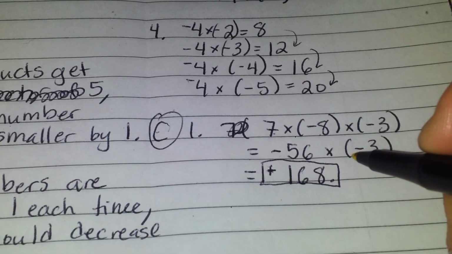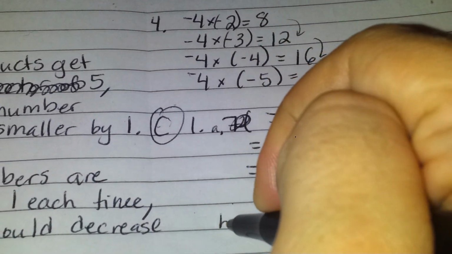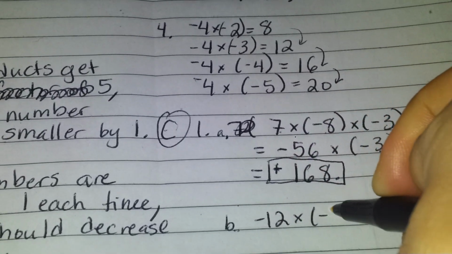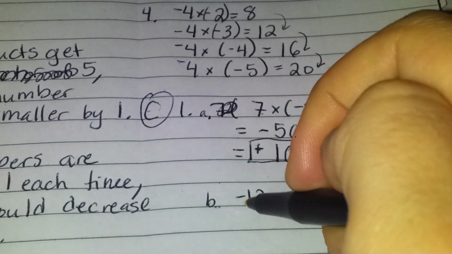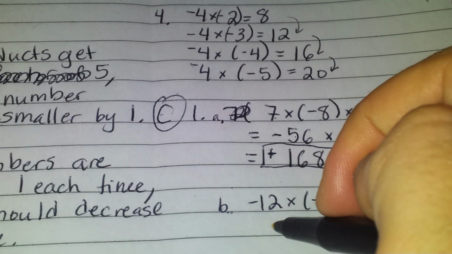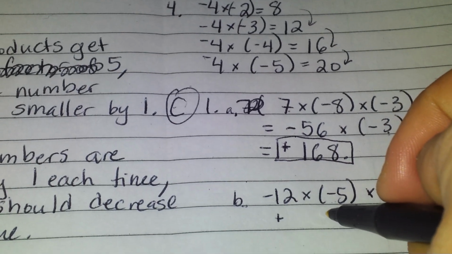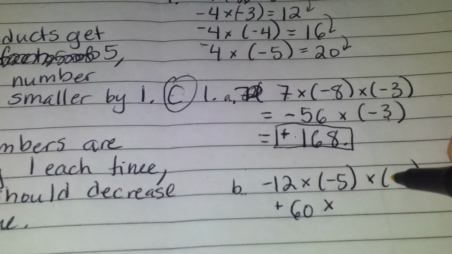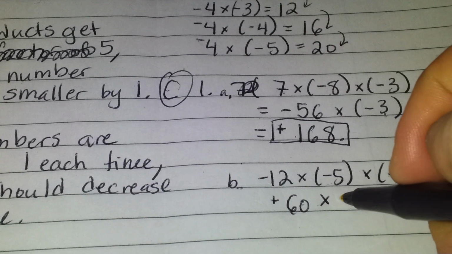Let's try the next problem. This is part A, and we have part B. Negative 12 times negative 5 times negative 4. This one's not too hard. We begin with 2 negative signs, so we know that this number is going to be positive. 12 times 5 is the same thing as 50 plus 10, which is 60. We still have to bring down this number. This is going to be equal to 60 times negative 4.